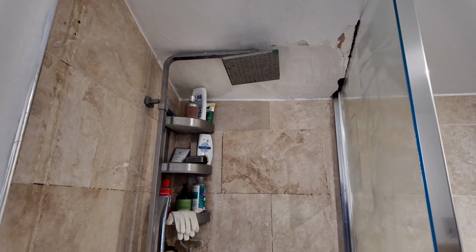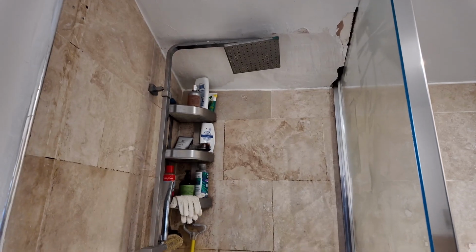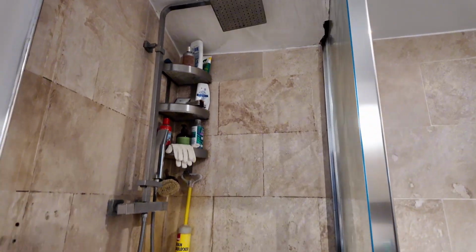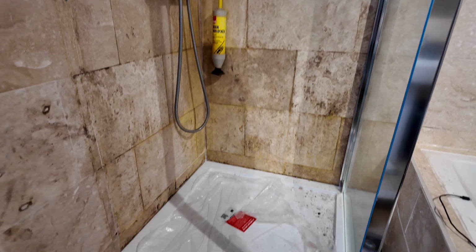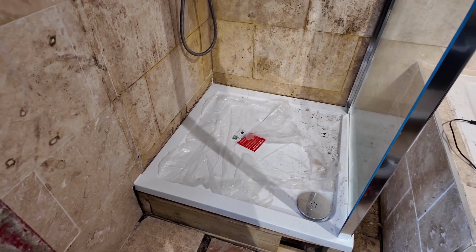So that's in temporarily. We'll level it up, and then we'll drill that and screw it in. And then we're going to test the shower door, make sure that fits in as well, make sure everything fits, and then we can screw it all together.